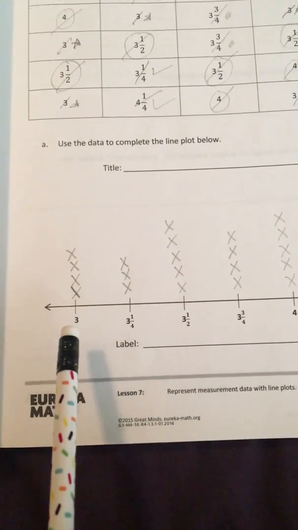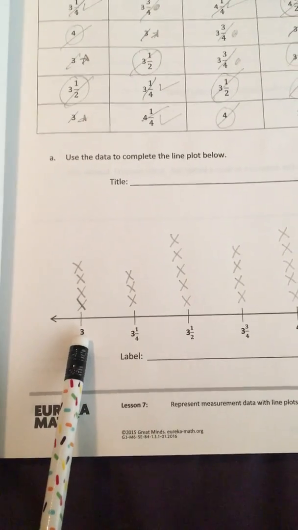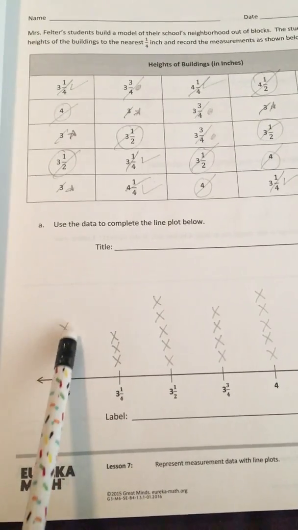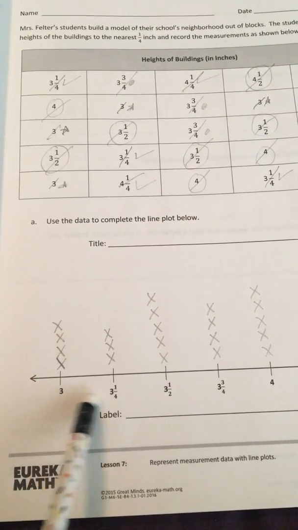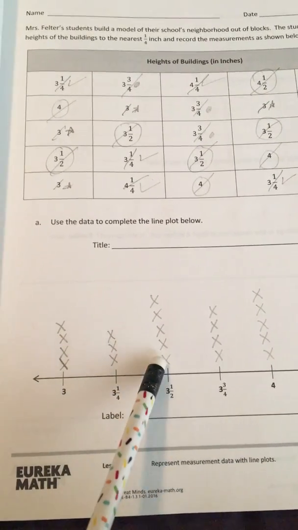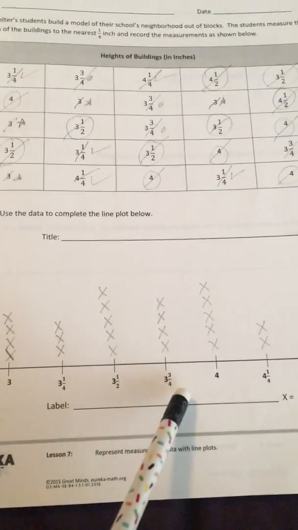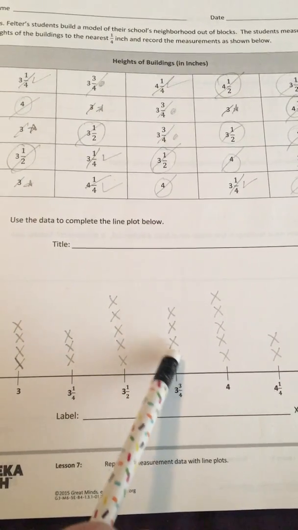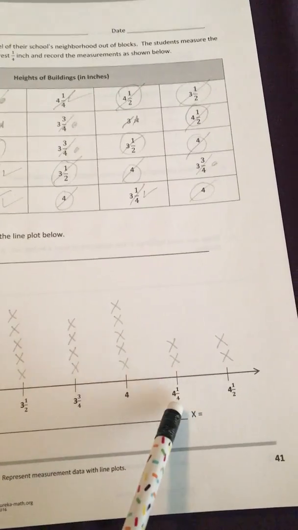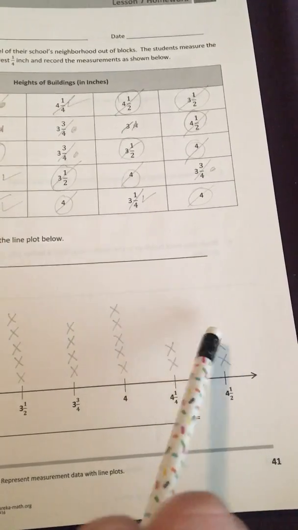Okay. So now that you have unpaused your video, yours should look like mine. Let's double check. When I counted how many were 3, are these inches? Yes, 3 inches, 1, 2, 3, 4. So you should have 4 that were 3 inches, 3 1/4 should have 3, 3 1/2 should have 5, 3 3/4 should have 4, 4 inches we talked about should have 5, 4 1/4 should have 2, and then 4 1/2 should also have 2.